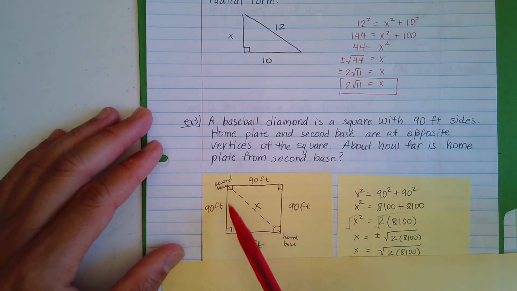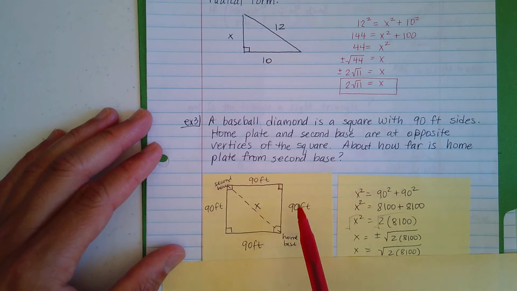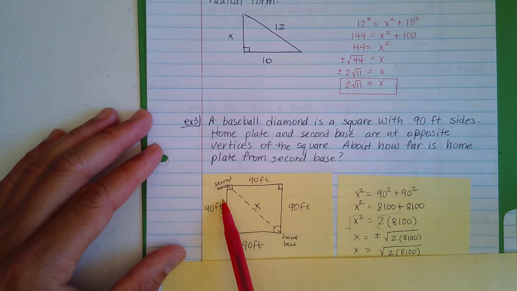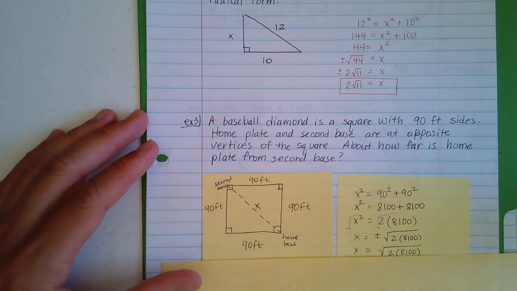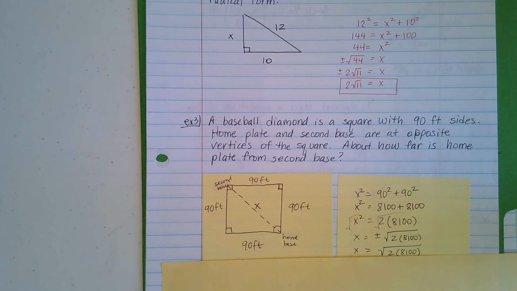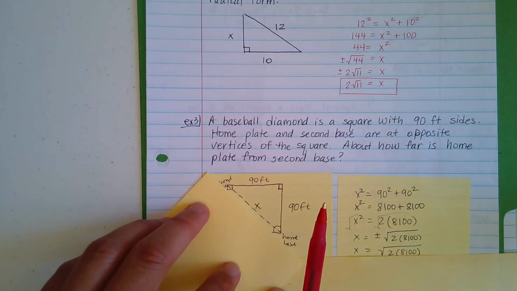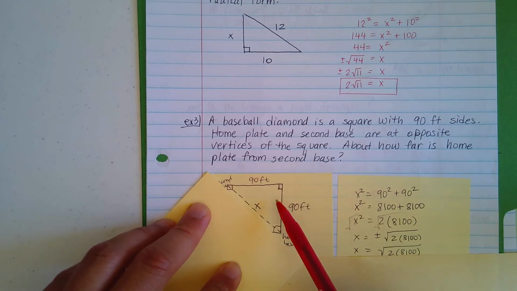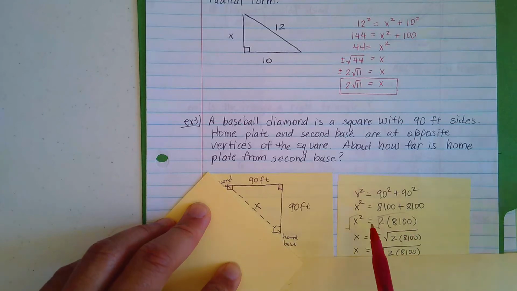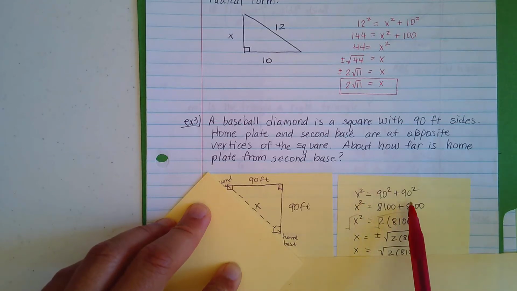Here's first, second, third. There's home plate. We said that it's 90 feet, and we said that the baseball diamond is a square. So to find the distance from second base to home plate, we're going to use the Pythagorean theorem. The reason is we actually have a right triangle. Here is the right angle, here's the hypotenuse, leg, leg. So that's why we can use the Pythagorean theorem.